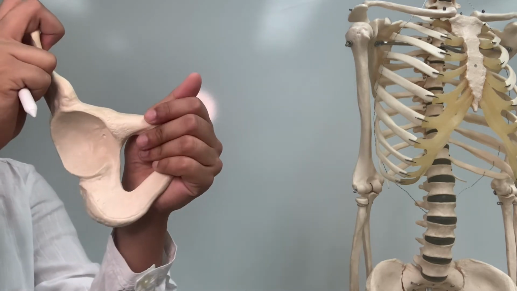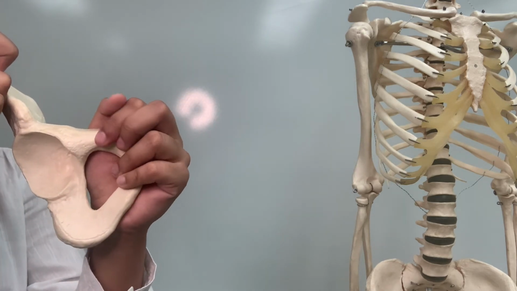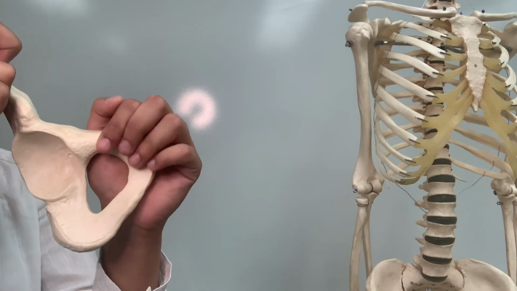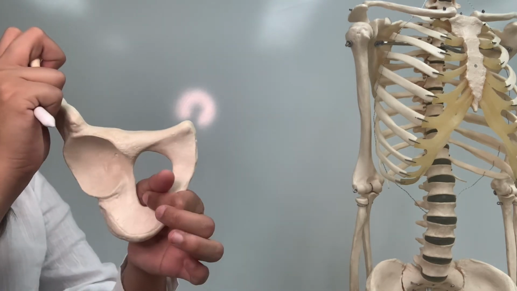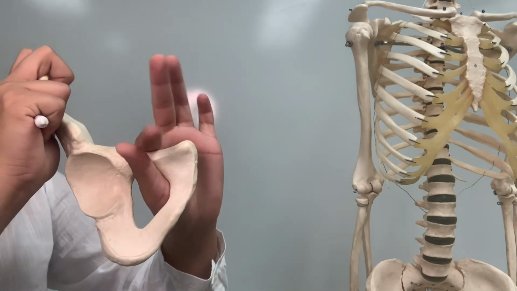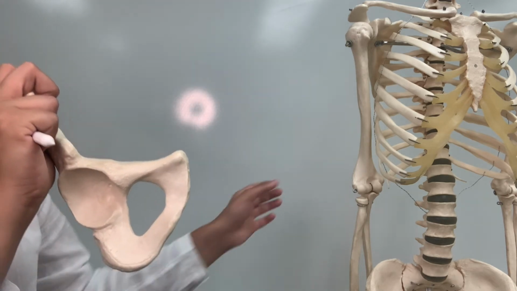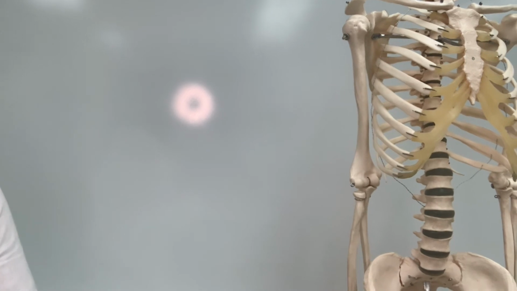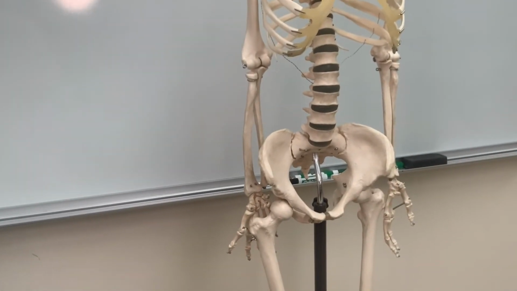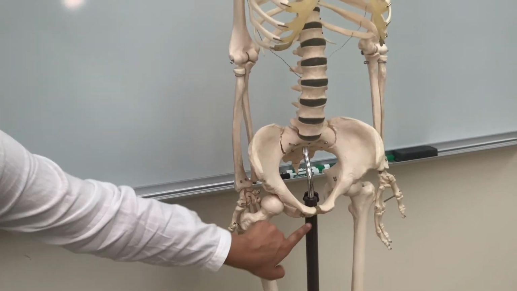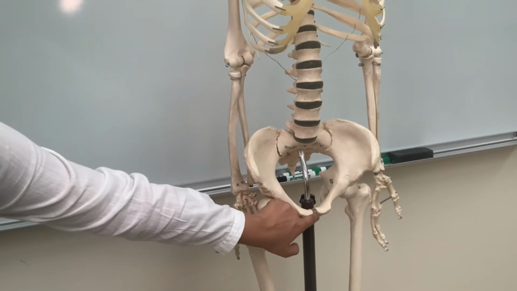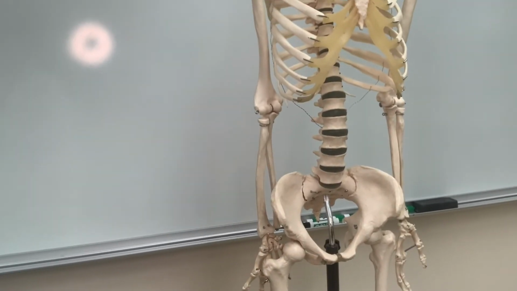And now we're looking at the pubis. So here are the two rami of your pubis, and over here would be your pubic symphysis, where your os coxa, if I bring this down just a tad bit, where the two pubis bones are coming together. So this right here is your pubic symphysis.